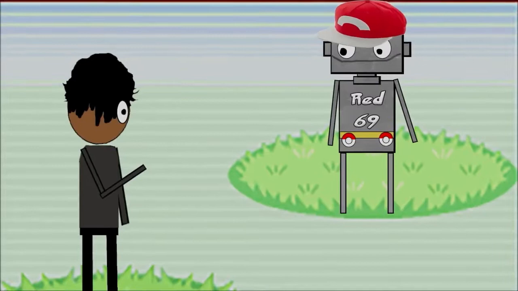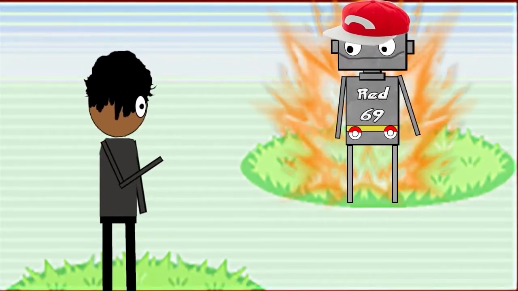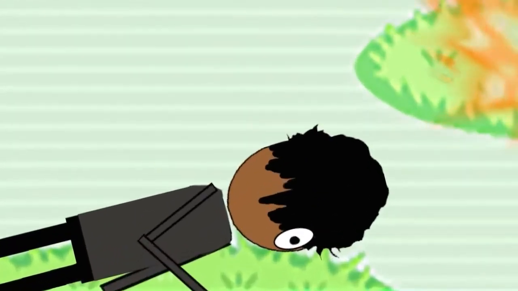Wait, what the? Who the hell is that? Some kind of machine. Wait a minute, why the hell is it glowing? Oh shit! He's shooting lasers! Greg, for the love of God, bring me out of here!